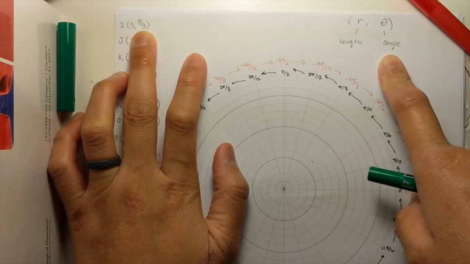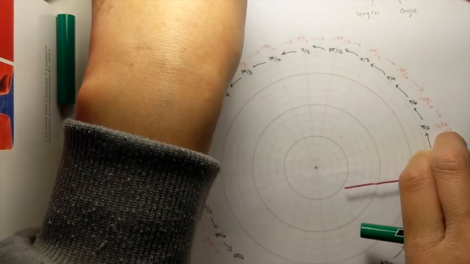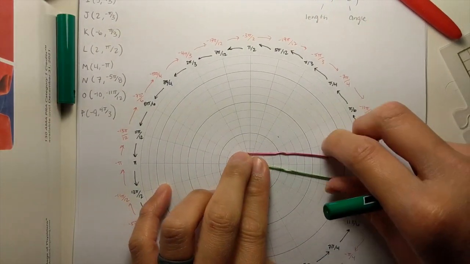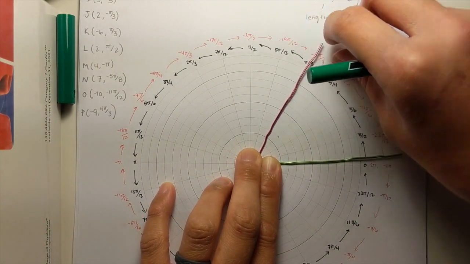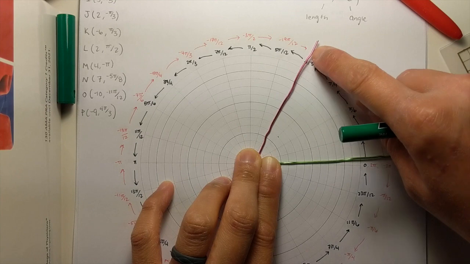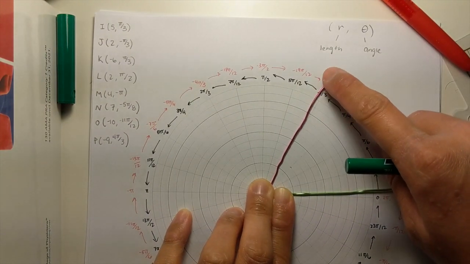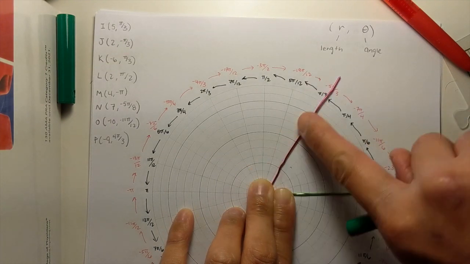Okay, so again, look at the angle first. So pi over 3, that's 60 degrees, I believe. So we start here and we go up 60 degrees, or pi over 3. Right there. It's pi over 3. And then we go 5 units towards whatever this moving line was. So going this way.